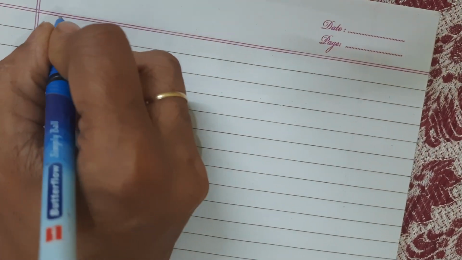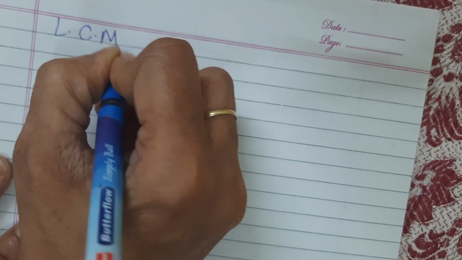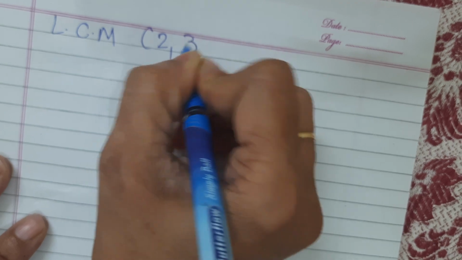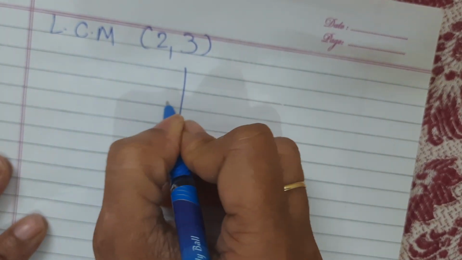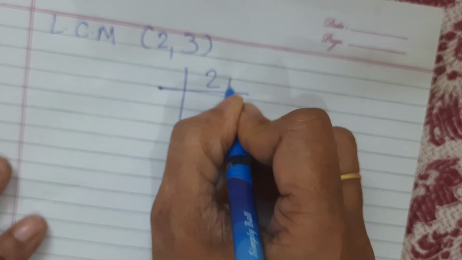Now to write the multiples, let us do it in a smarter and a more neat way. So let's do for 2 and 3 again. So LCM of 2 and 3, let's say. So I write it like this, I write 2 here, I write 3 here.